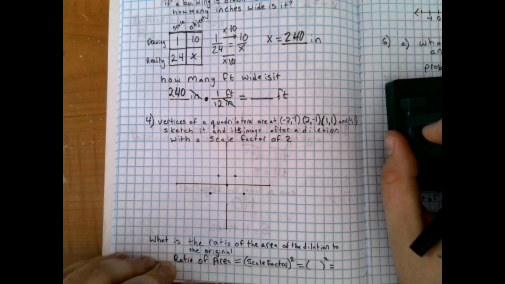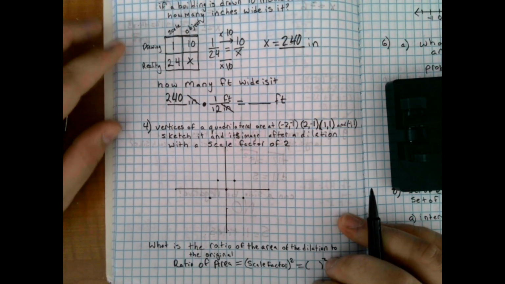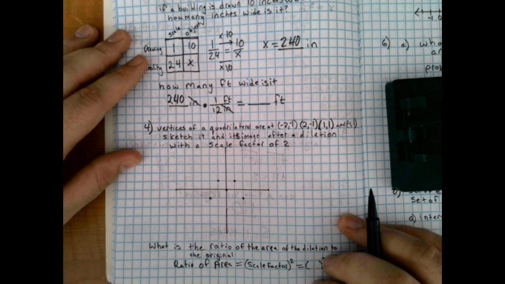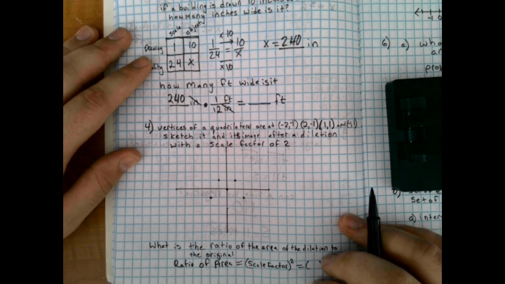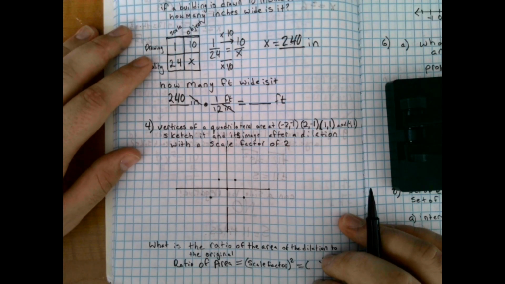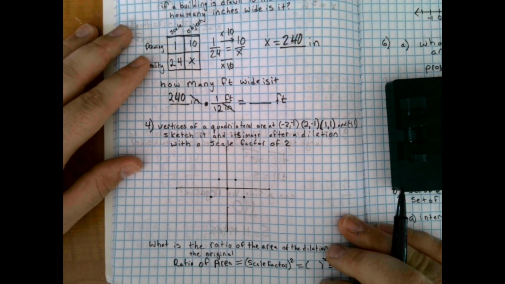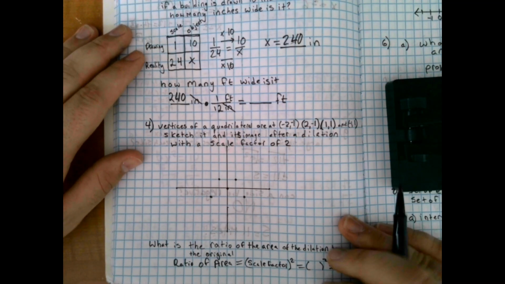Now, question number 4 is your next starred problem. Question number 4 says the vertices of a quadrilateral are at (-2, -1), (2, -1), (1, 1), and (-1, 1). Sketch it and its image after a dilation with a scale factor of 2.